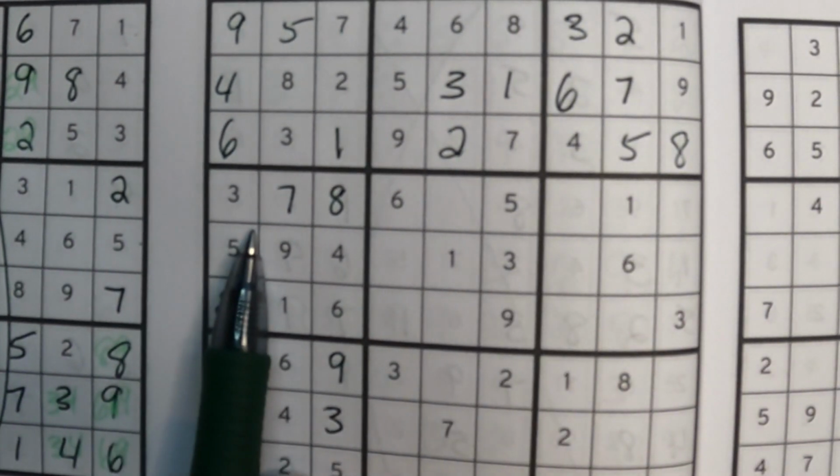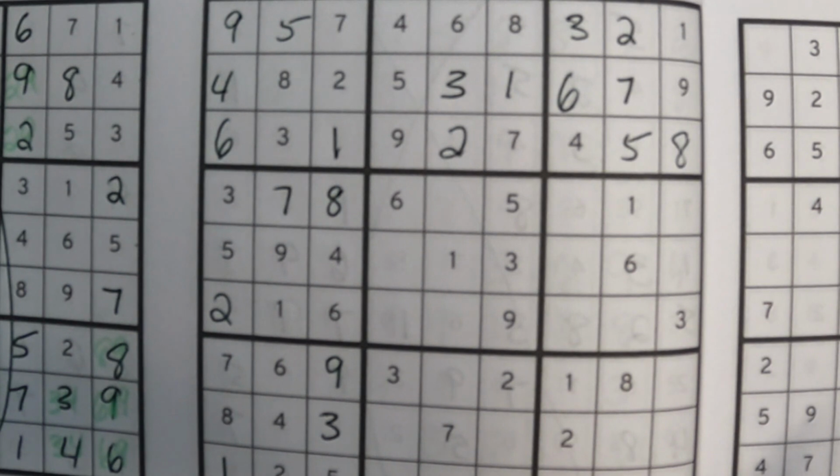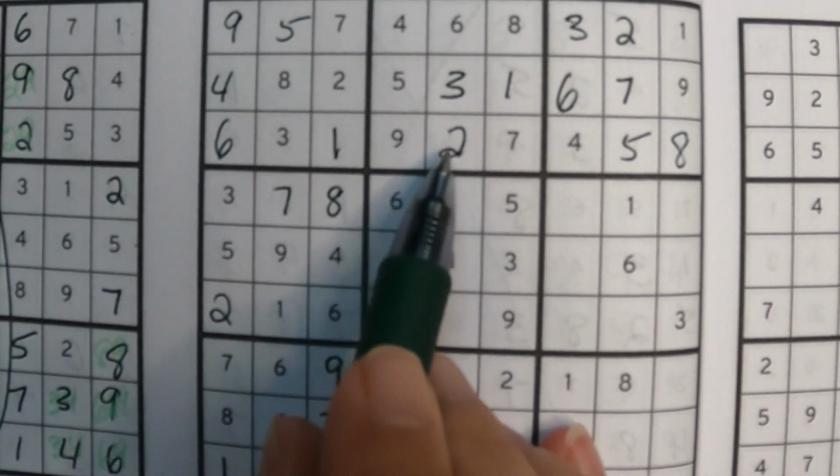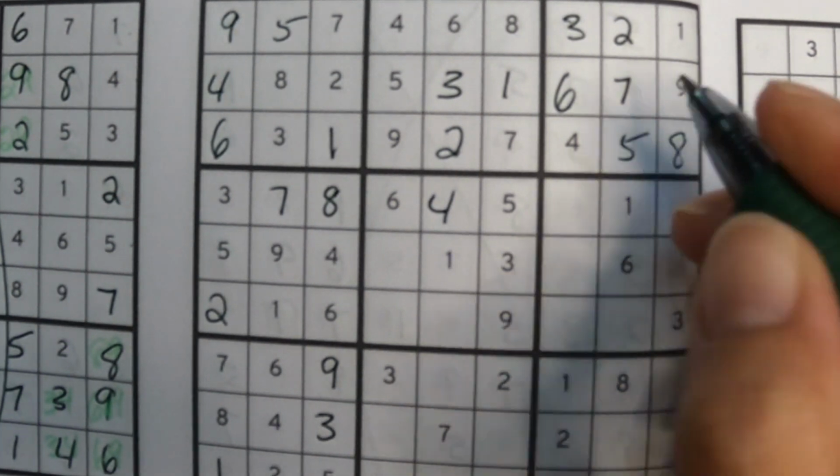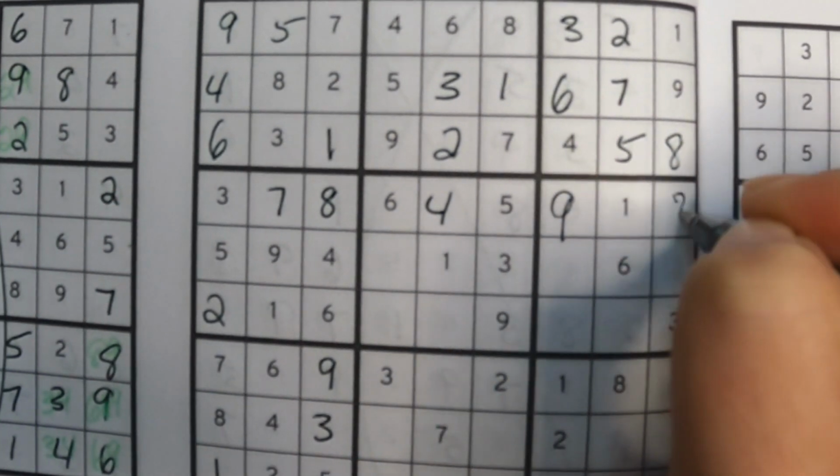For this row, we're missing 2, 4, and 9. We've got a 9 here and a 2 here, so this is our 4. 2 here, so 9, 2.